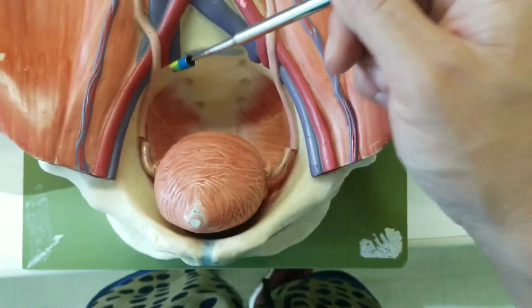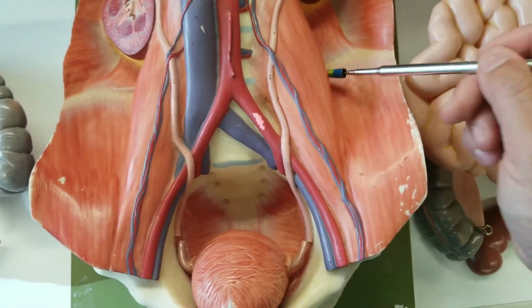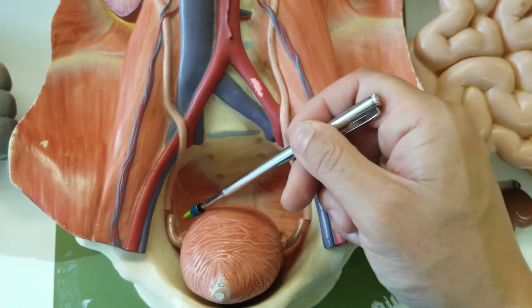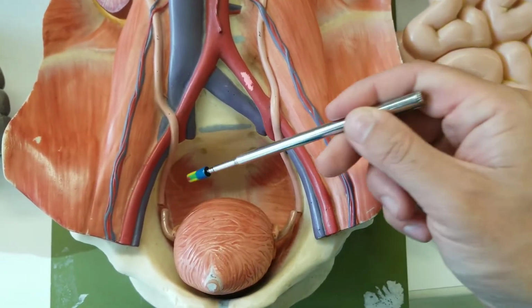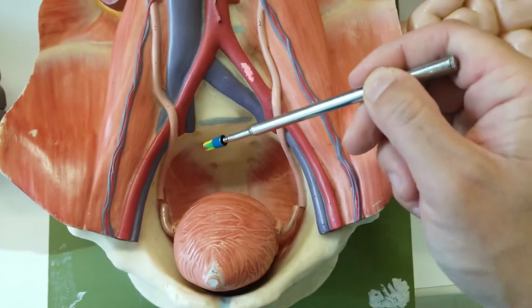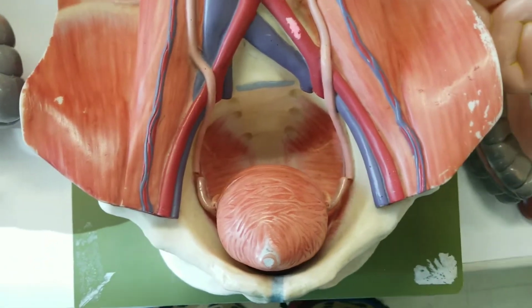Down to the pelvic cavity, you can see here's the iliac crest on either side, so we're in the pelvic cavity. Into the true pelvis over here, because it's the pelvic brim, and connecting to the urinary bladder.